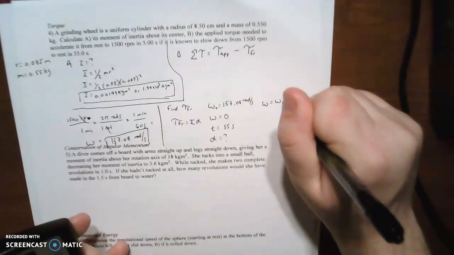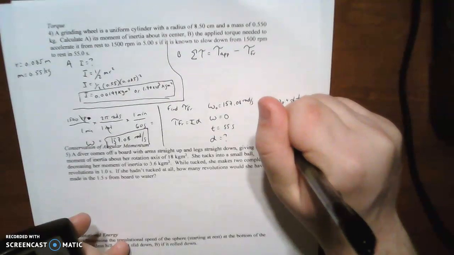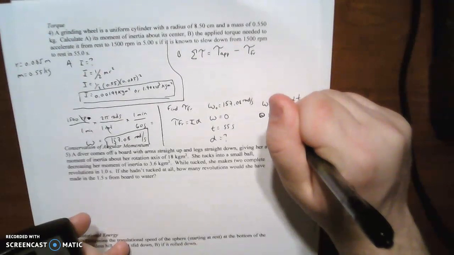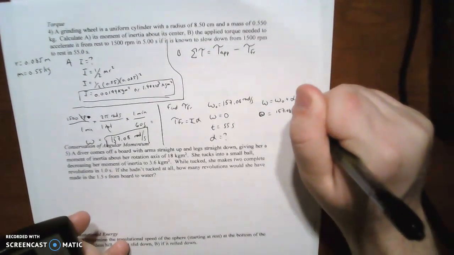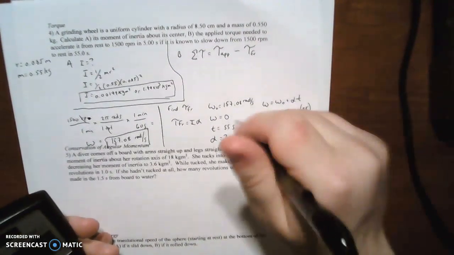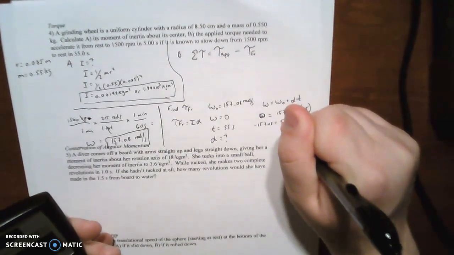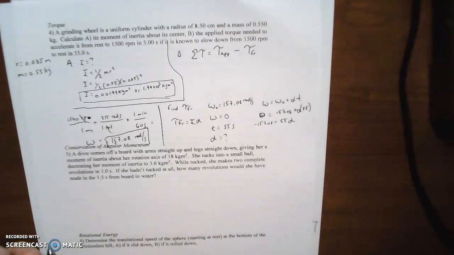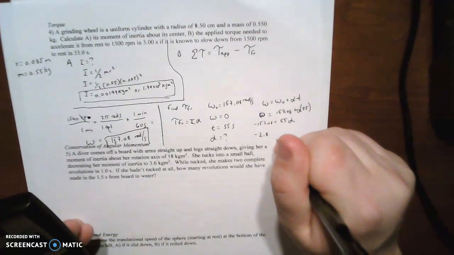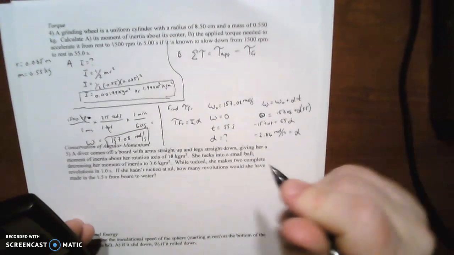Omega equals omega naught plus alpha t. And if I plug in my stuff, we get 0 equals, oh, I know this is 0, silly, 157.08 plus alpha times 55. So if I subtract that over, I get negative 157.08 equals 55 alpha. And dividing both sides by 55, I get negative 2.86 radians per second squared as the alpha in this situation.